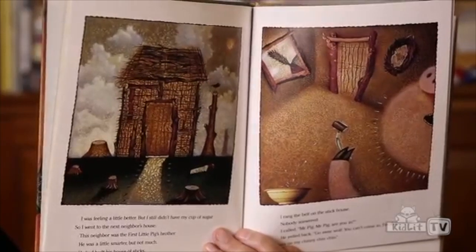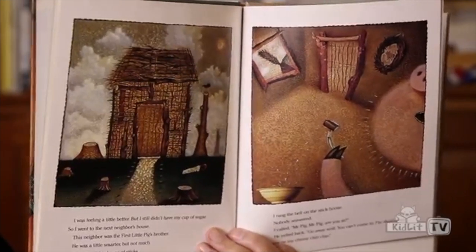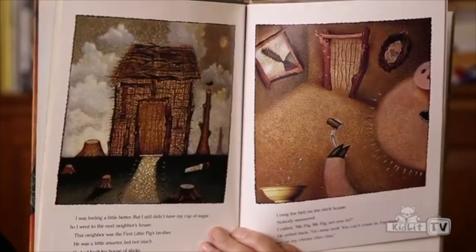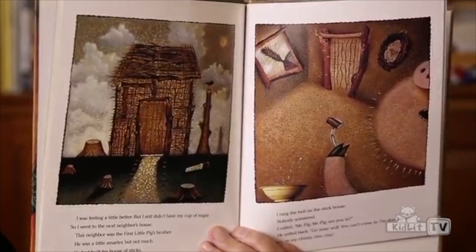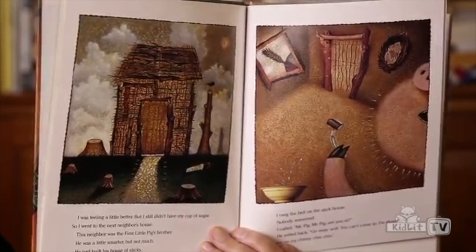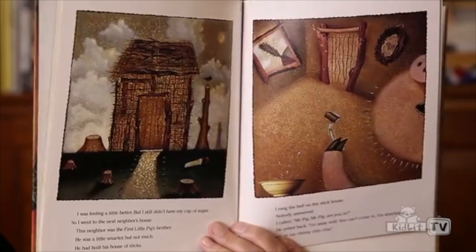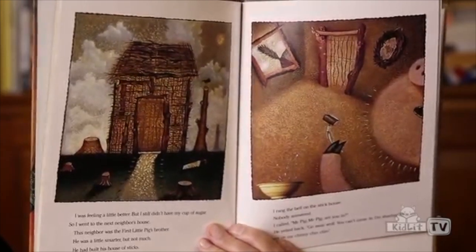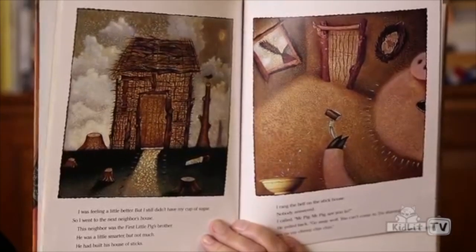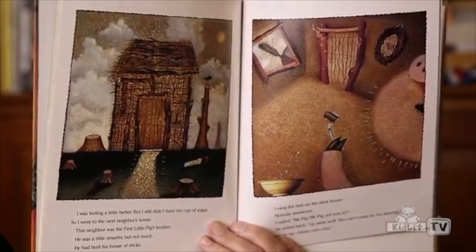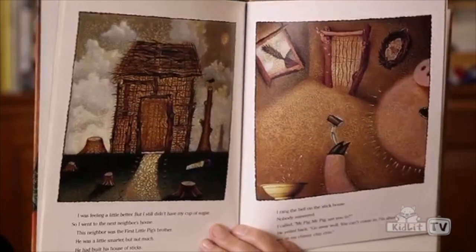Well, I was feeling a little better, but I still didn't have my cup of sugar, so I went to the next neighbor's house. Now, this neighbor was the first little pig's brother, and he was a little smarter, but not much. He built his house out of sticks. I rang the bell on the stick house. Nobody answered. I called, "Mr. Pig, are you in?" He yelled back, "Go away, wolf. You can't come in. I'm shaving the hairs on my chinny chin chin."